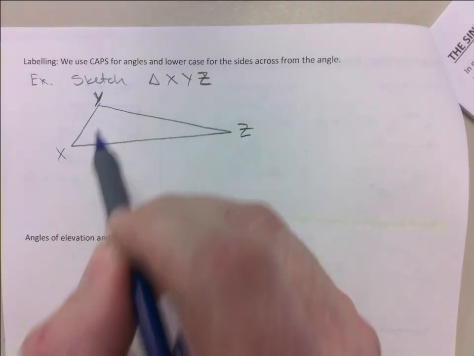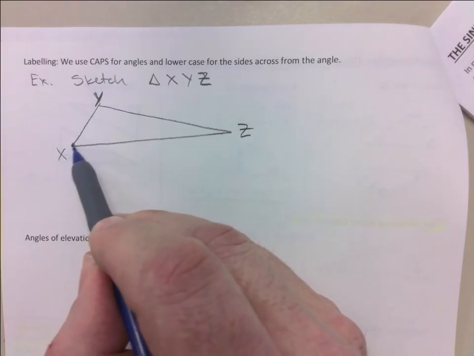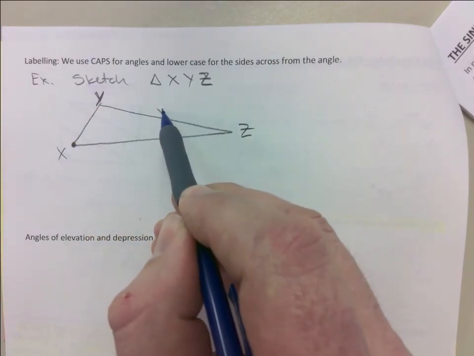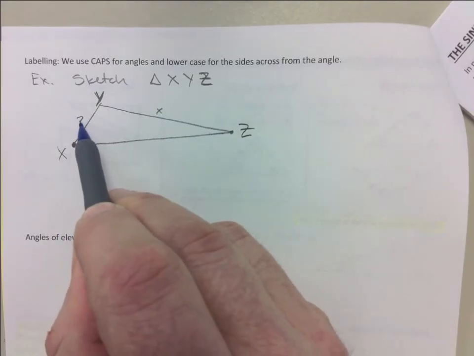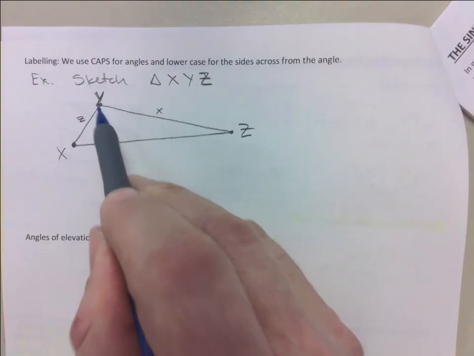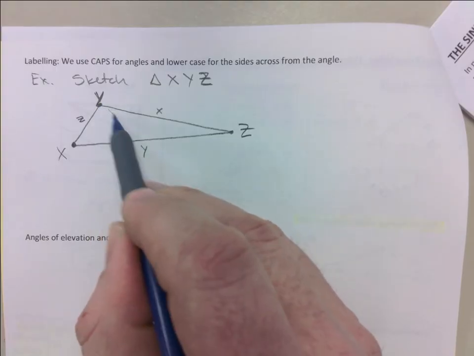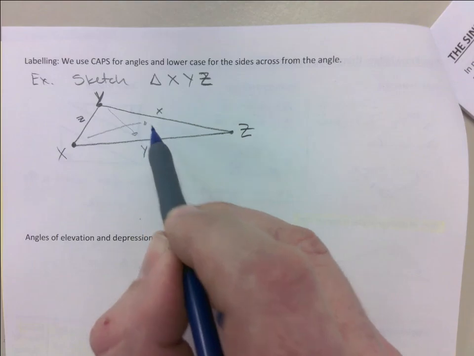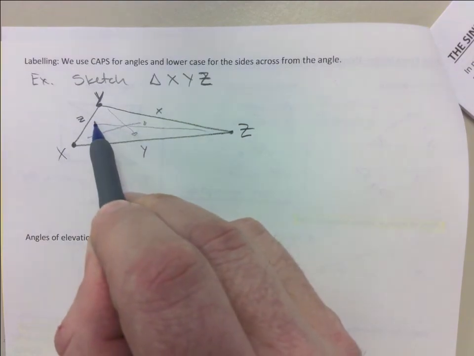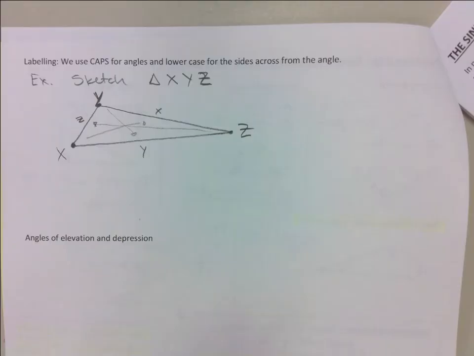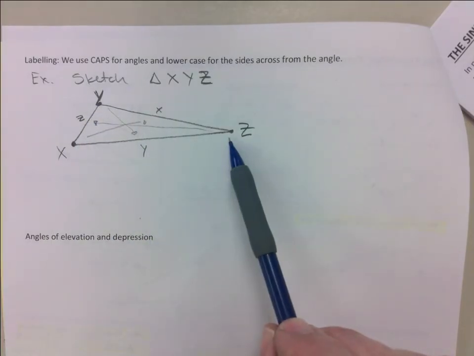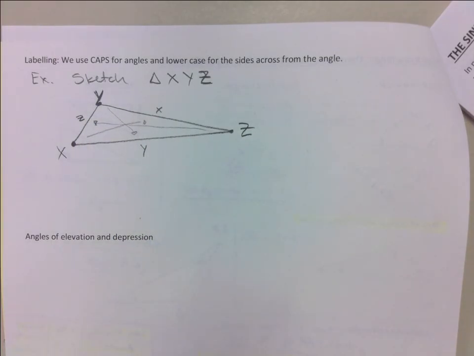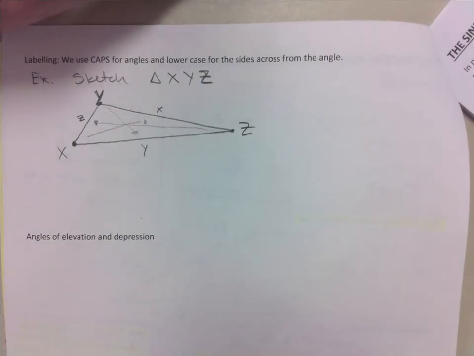Capitals. So convention has it that if this is angle X, then we go lowercase x across from it. If this is capital Z, then we go lowercase z there. If this is capital Y, we go lowercase y. So that is our convention on labeling. Okay, so if I ask you to find side Z, you should know that I'm trying to find the side that's across from angle Z. I don't think that's new.